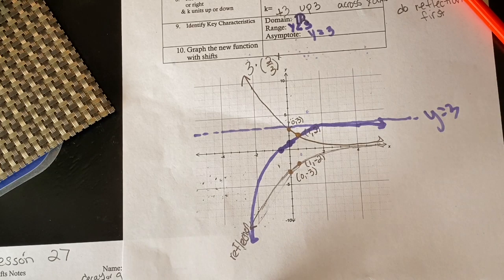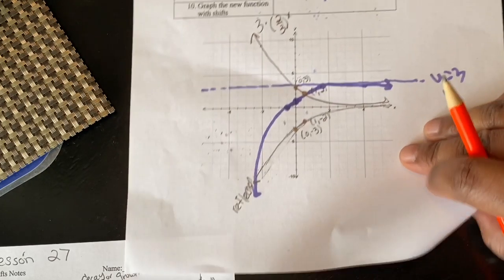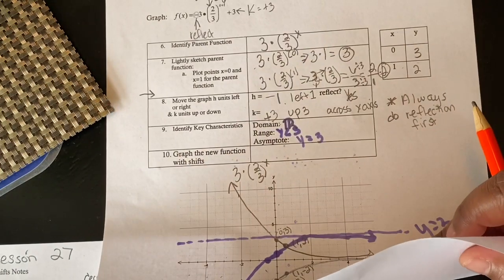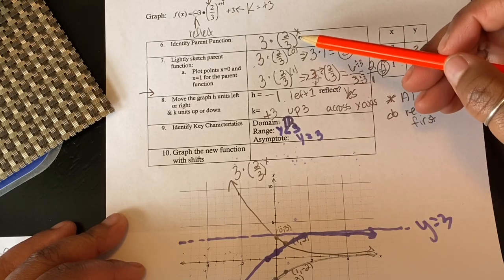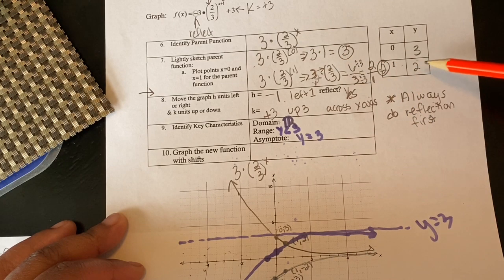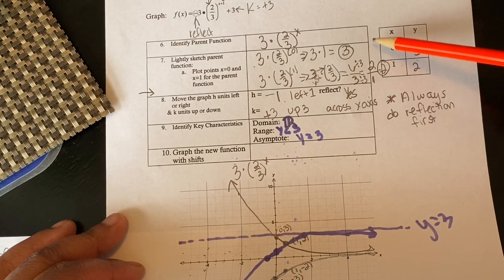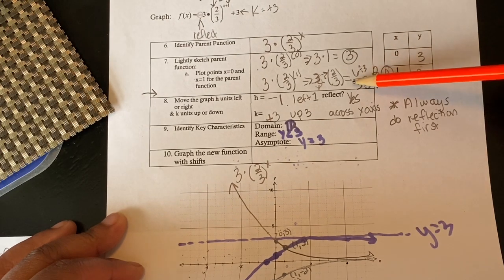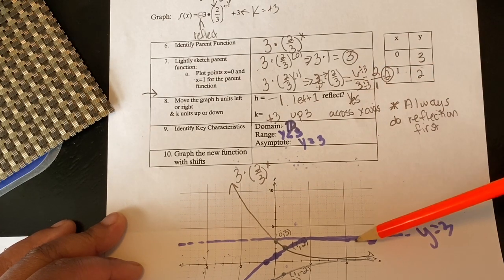So again, let's recollect what we did. We first identified our parent function. We then plugged in 0 and 1 to plot points for our parent function. And then we plotted it.